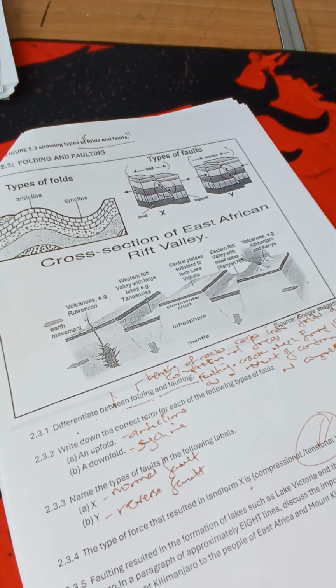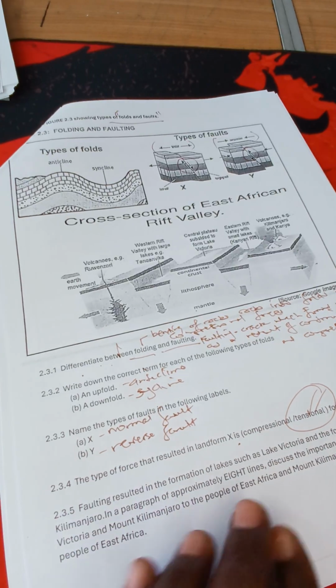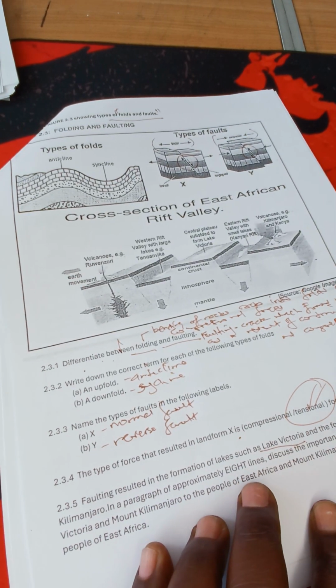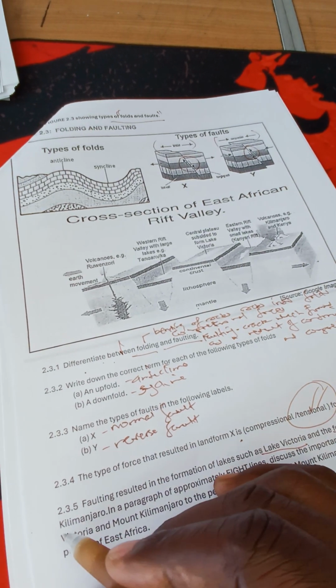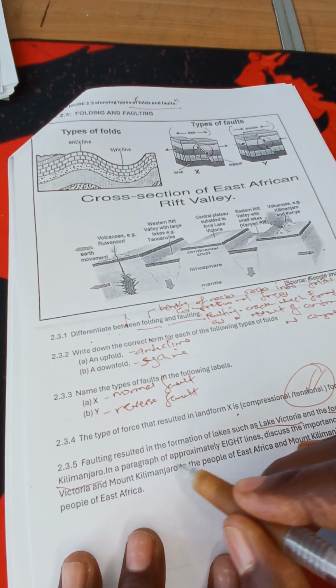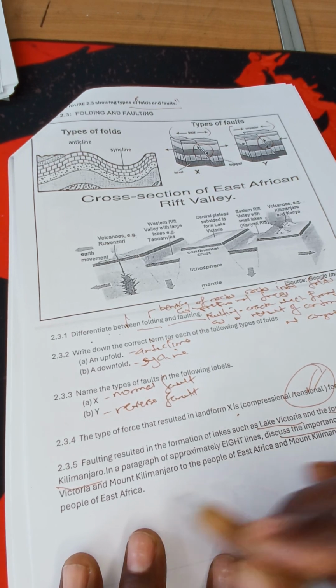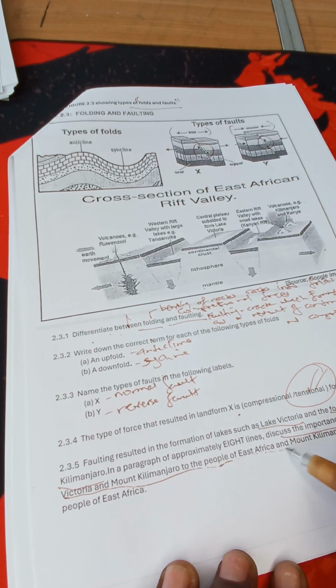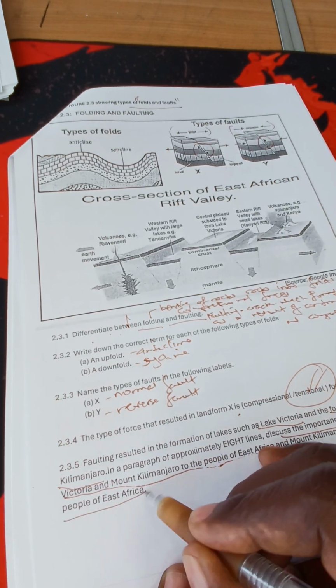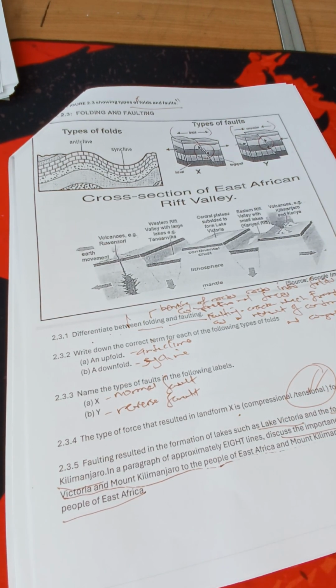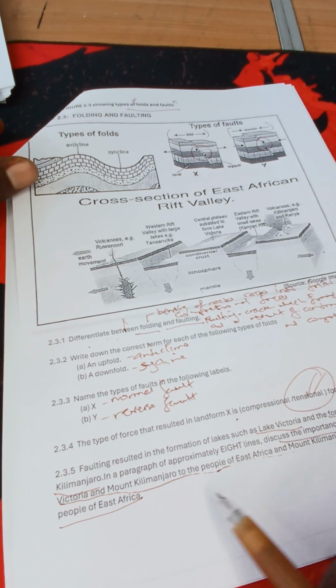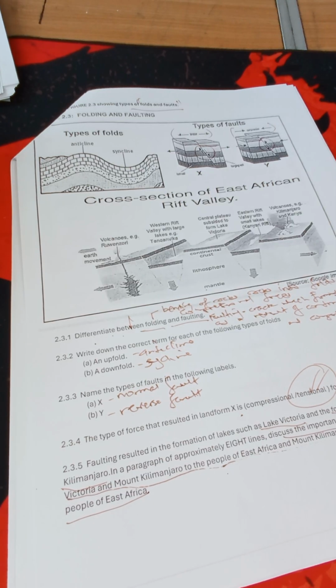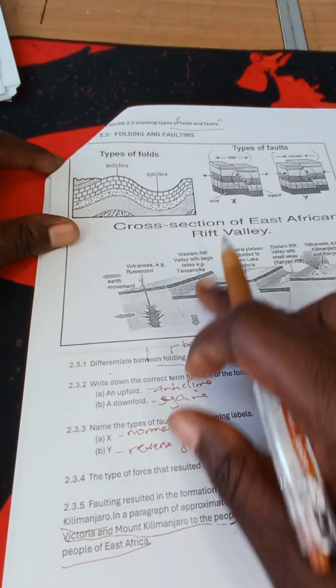Faulting resulted in the formation of lakes such as Lake Victoria and the formation of Mount Kilimanjaro. In a paragraph of approximately 8 lines, discuss the importance of Lake Victoria and Mount Kilimanjaro to the people of East Africa. Let's just say the importance of Lake Victoria and Mount Kilimanjaro. Let's start with Lake Victoria. What are the importance?